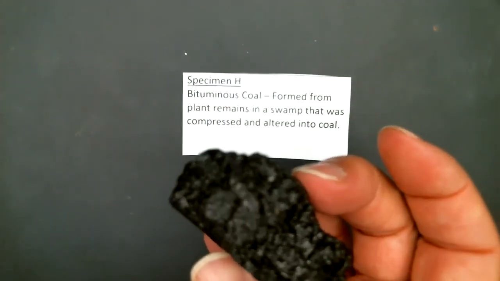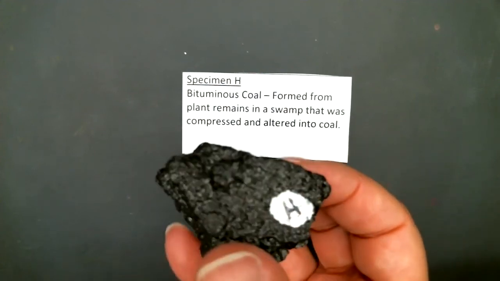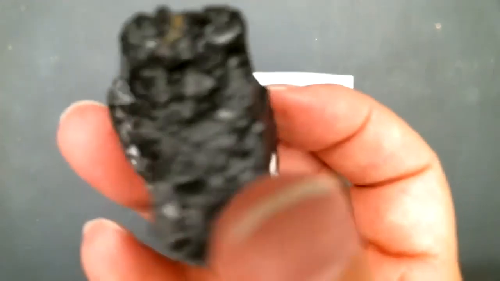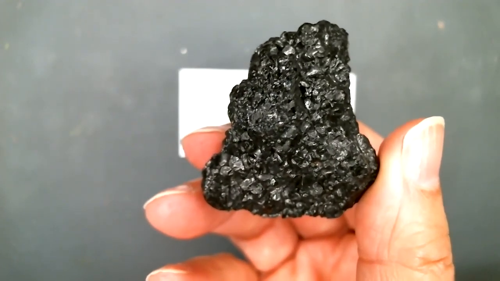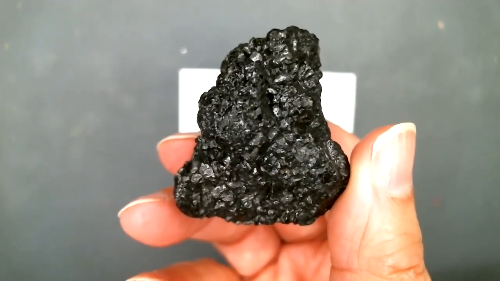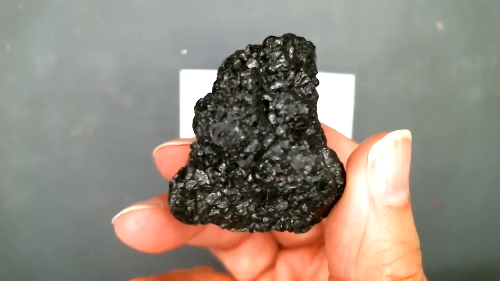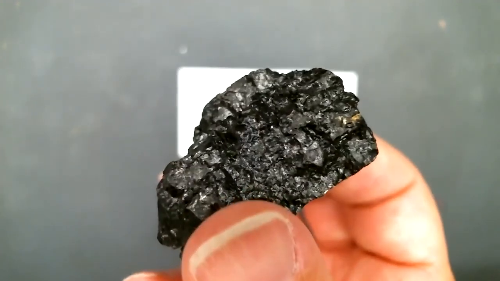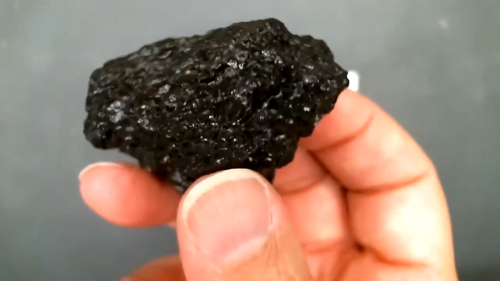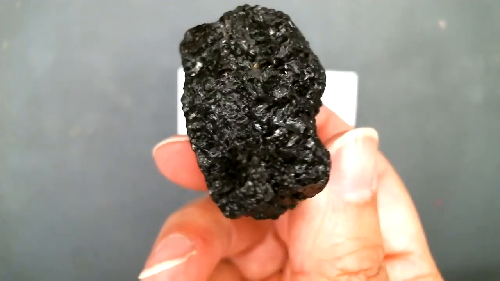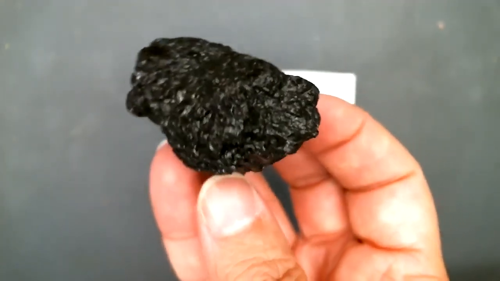Is it a fossil? Evidence of past life. Is it a trace fossil? Evidence of the activity of an organism. Or is it a non-fossil? Something that looks like a fossil could specifically be called a pseudofossil.